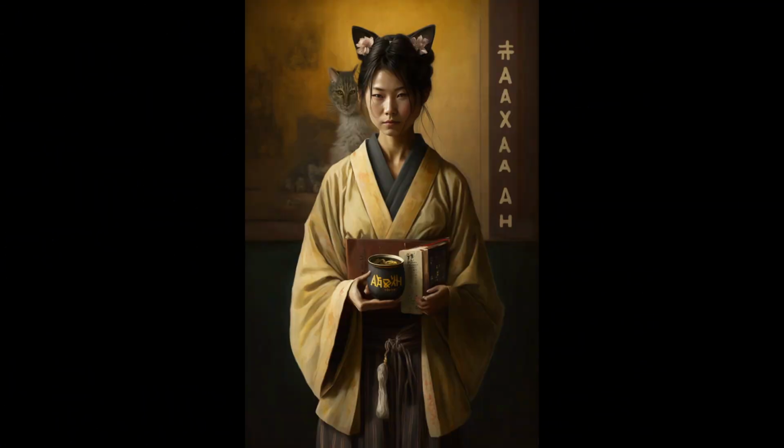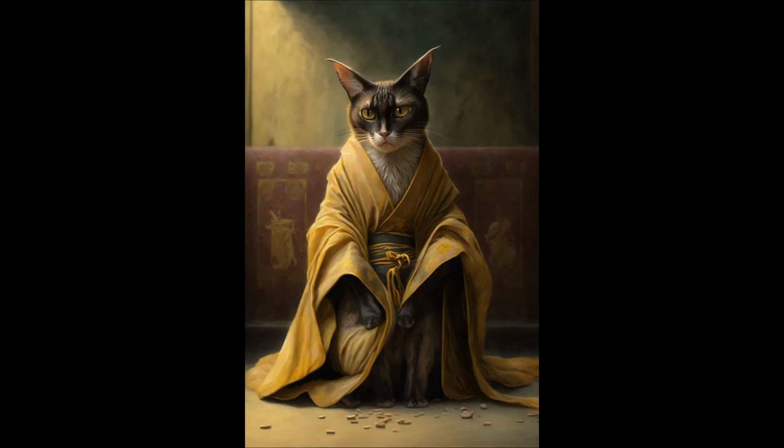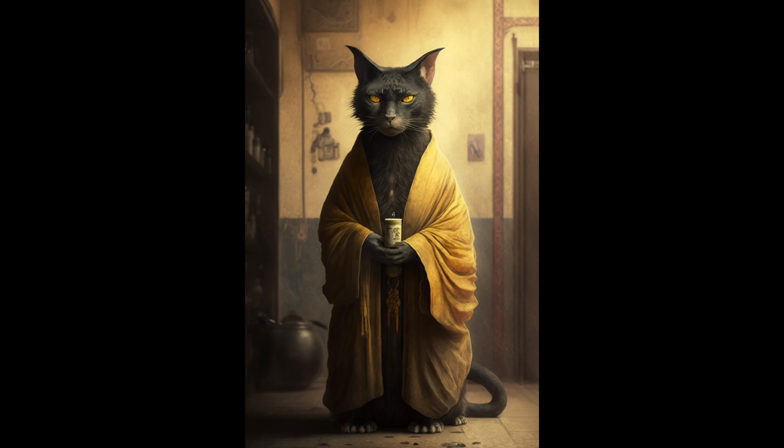Here we have the lovely woman with a cat in the background. The quality of her face is really good. As I expected, a fantastic cat in a nice garment, but no woman. This is a nice composition. That cat is a bit intimidating.